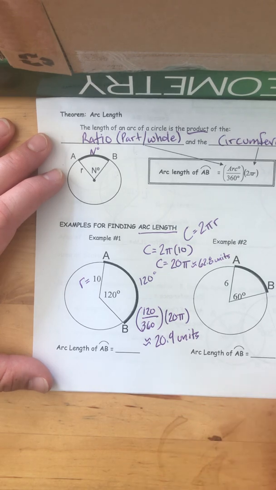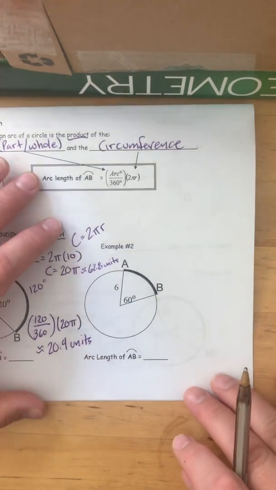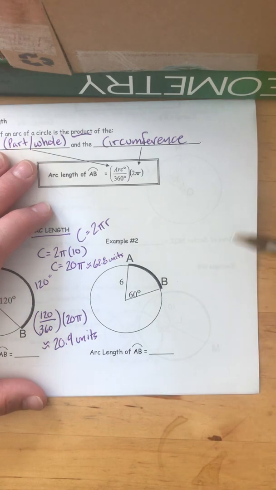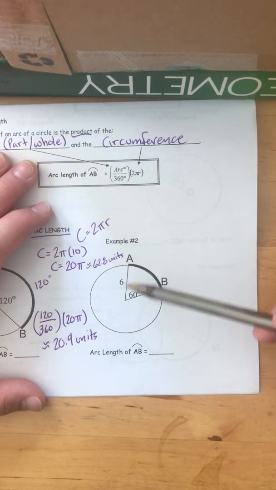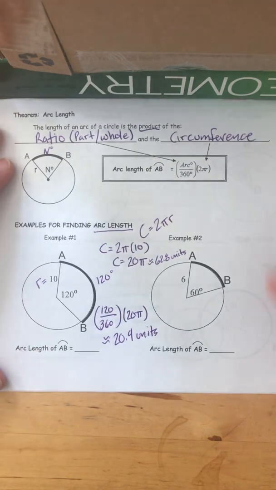All right, now taking a look at this next example, guys, example number 2. Now, like I've done many times in these notes, I'm going to give you just a second. I'm going to pause the video here. You can pause it, try to solve this one out on your own. You see you have a radius of 6 and a central angle of 60. So right now you can use this example here on the left to try to solve this example on the right. On your mark, get set, go.